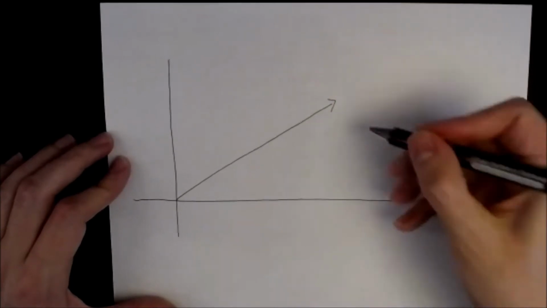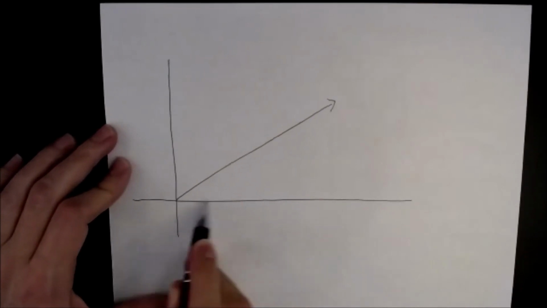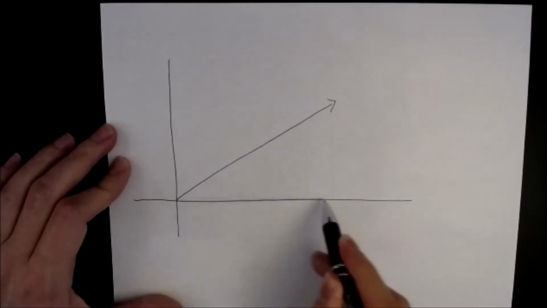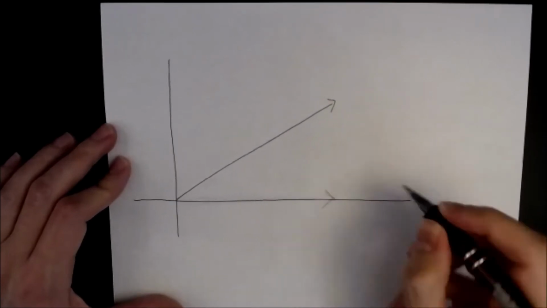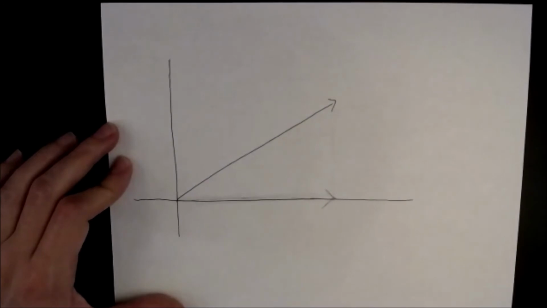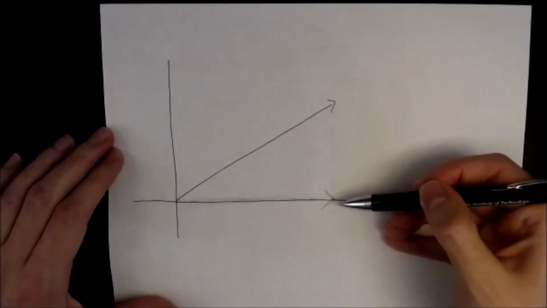This vector is going to cast a shadow that would look like this. It's difficult to see because of the webcam and all that, but it would cast that shadow. That is the x component of this vector.